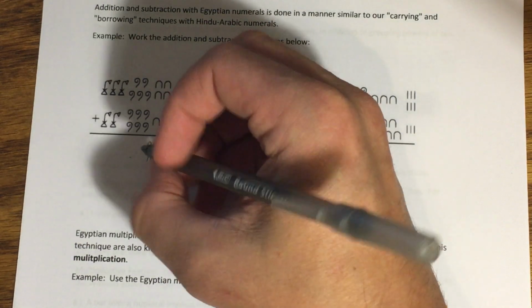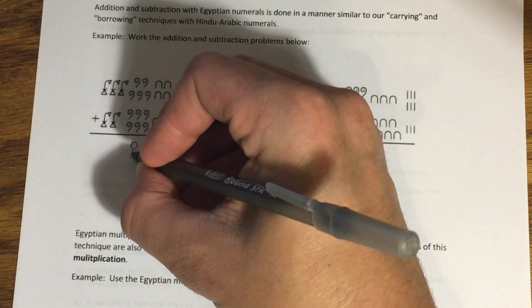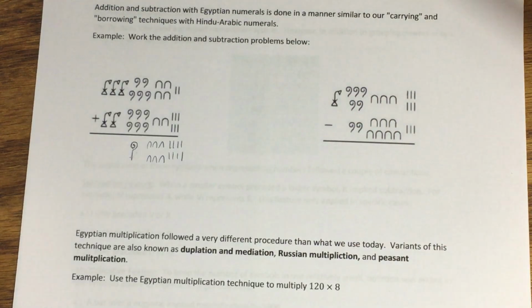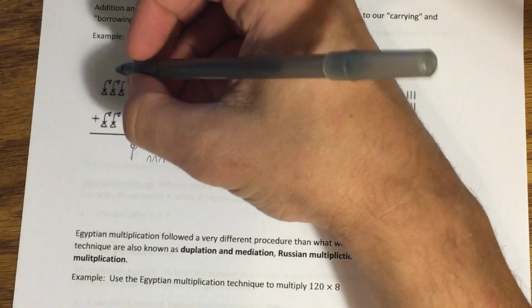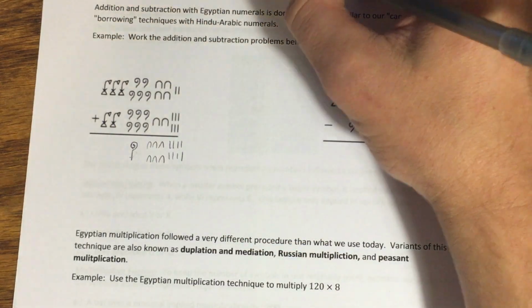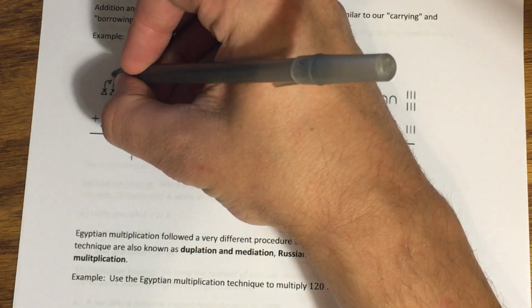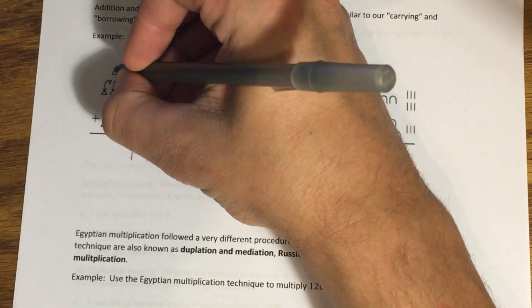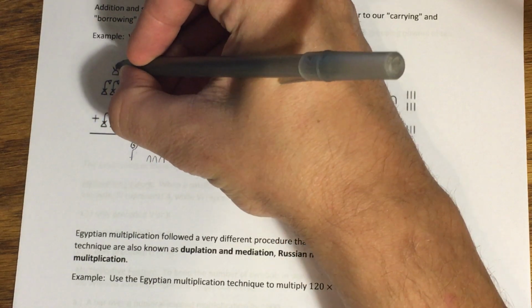And because I'm carrying a 1, I need to only put 1 of these scrolls here. But then I'm supposed to carry a 1, and that 1 represents something different. It's being carried into a different place value. So instead of writing a 1, because we're not working with Hindu-Arabic numerals here, I would add another symbol that belongs to this category or this column.